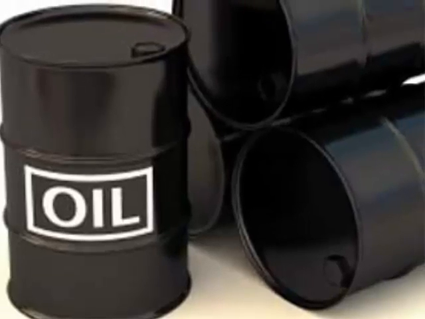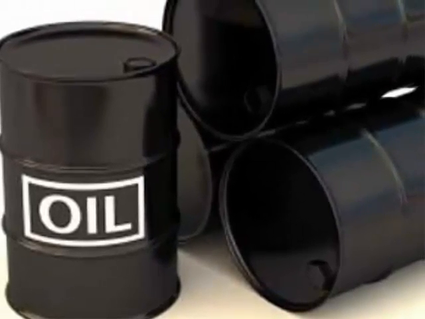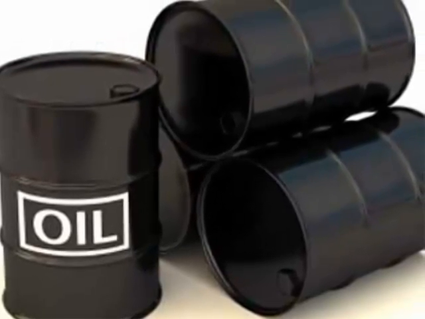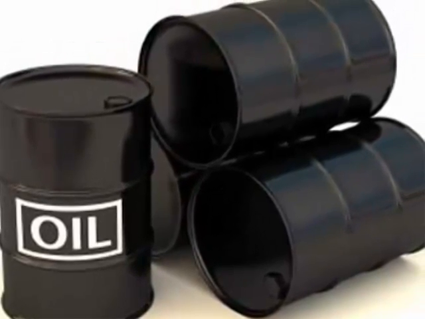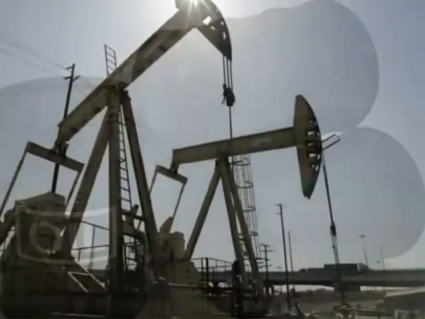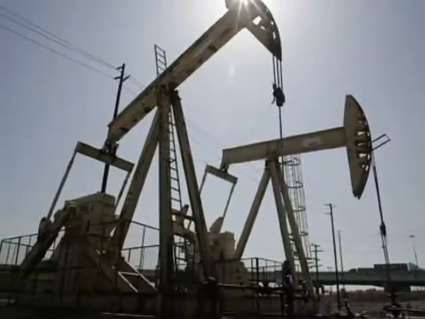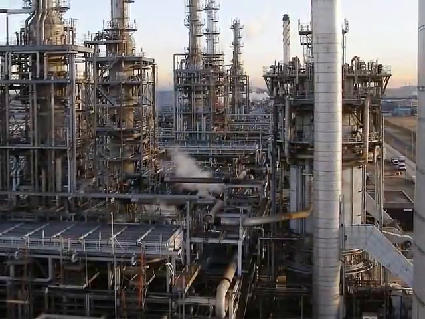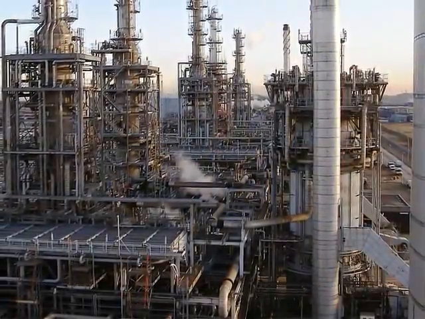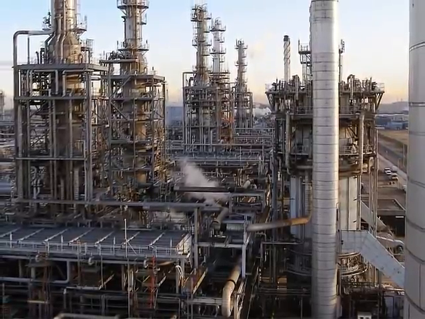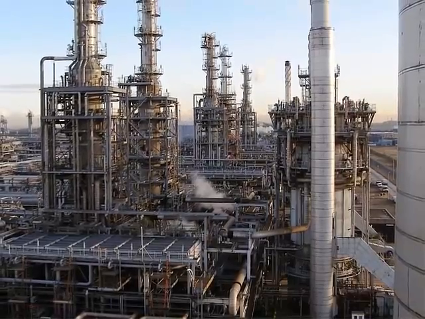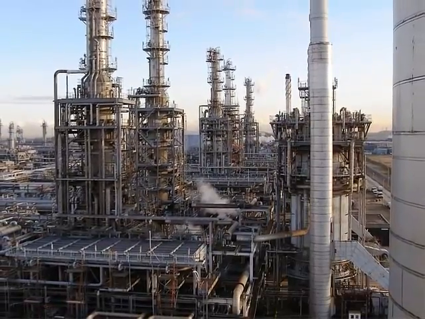Oil is another natural resource that we use to produce energy. Oil is pumped up from wells deep underground. After the oil is pumped up from the wells, it is sent to a refinery. Oil refineries take the oil and turn it into things we can use, like gasoline for cars.